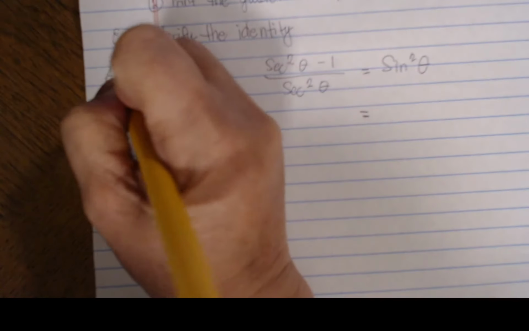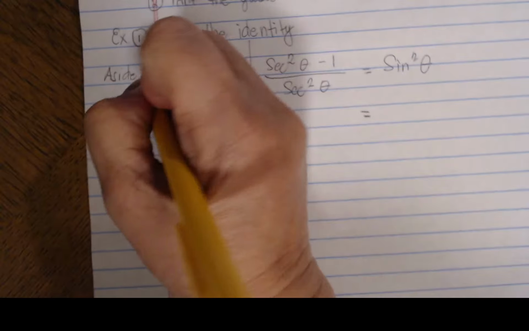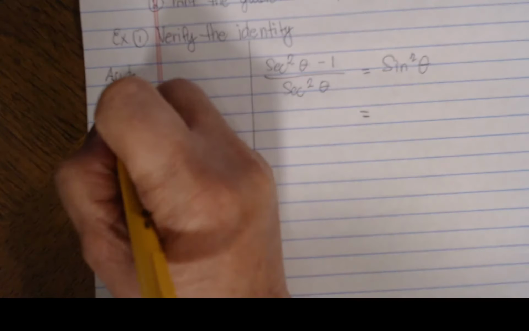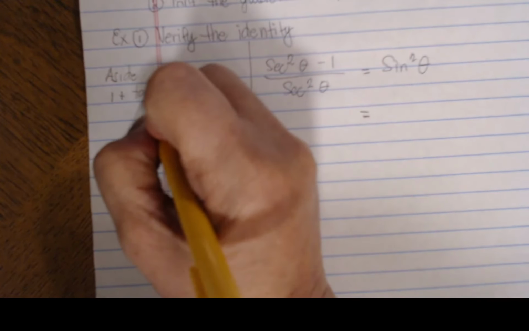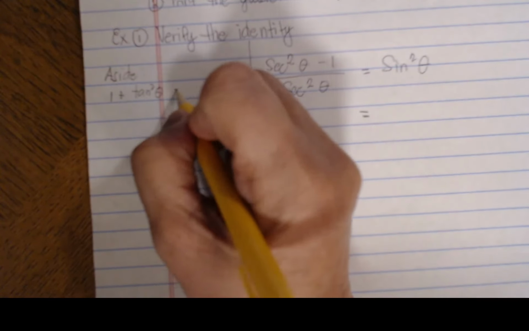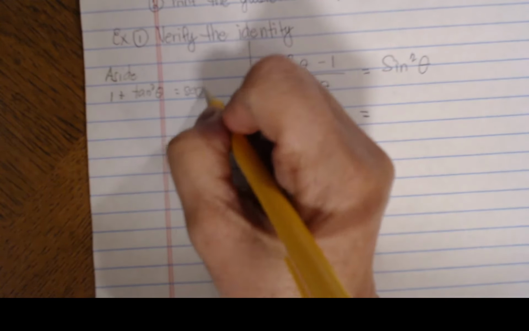As an aside, I'm going to copy it here. I'm copying the second Pythagorean identity, which is 1 plus tangent squared theta equals secant squared theta. Okay.